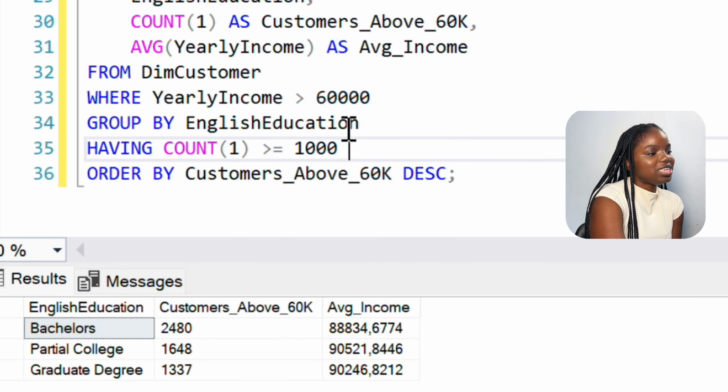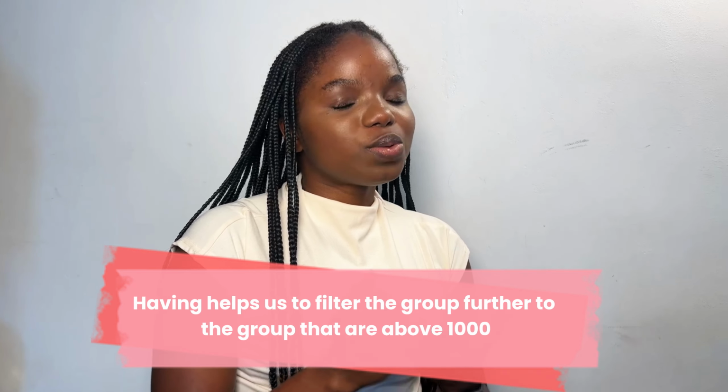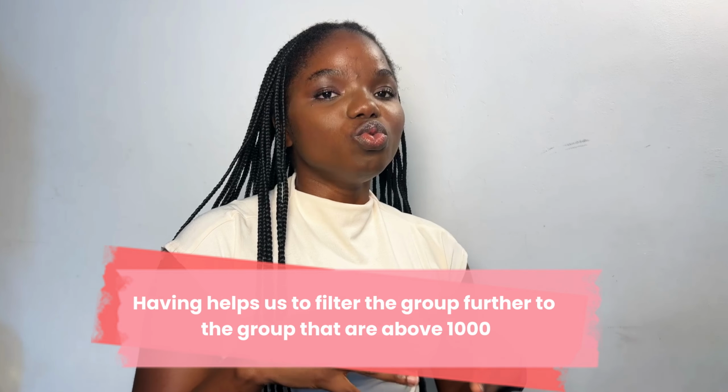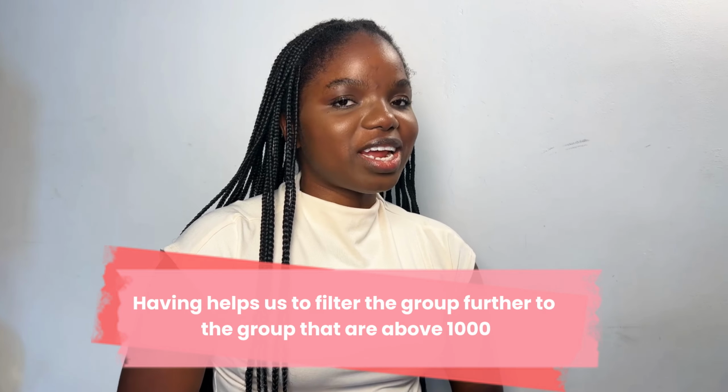So we have this as the number of customers that are earning above 60,000 with above 1,000 in the count group. I hope you understand this. So we have customers above 60K, and HAVING helps us to filter the group further to the groups that are above 1,000. I have one final example for the difference between WHERE and HAVING.